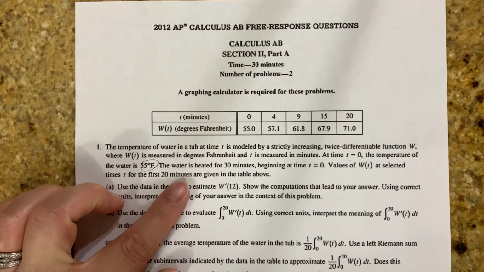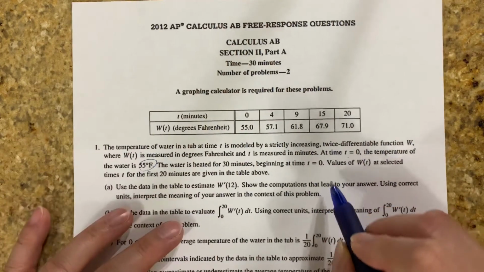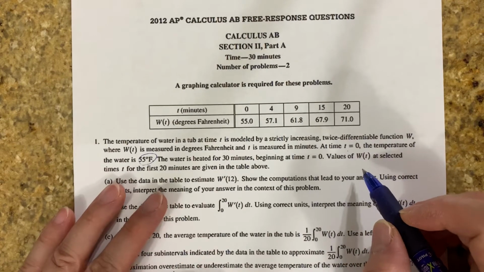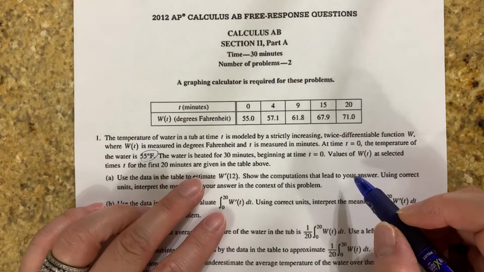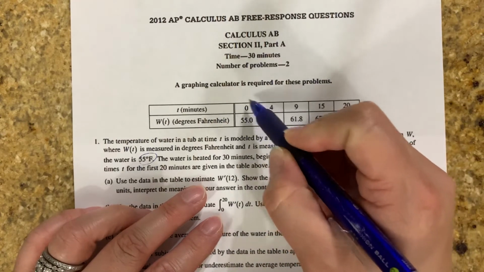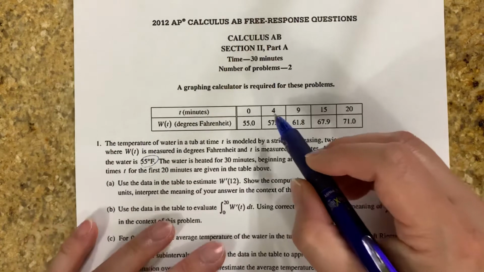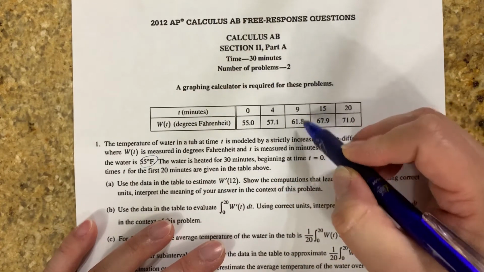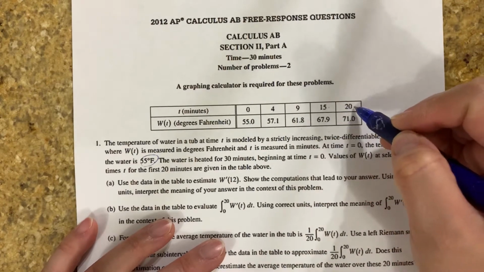The water is heated for 30 minutes, beginning at time t equals 0. Values of w(t) selected at times t for the first 20 minutes are given in the table above. So this is a table. This is when the water starts being heated. And at 4 minutes, they measure the temperature. This is the temperature at 4 minutes, temperature at 9 minutes, temperature at 15, temperature at 20.